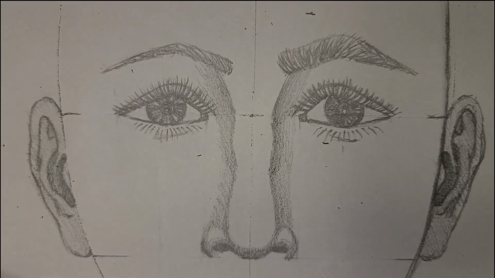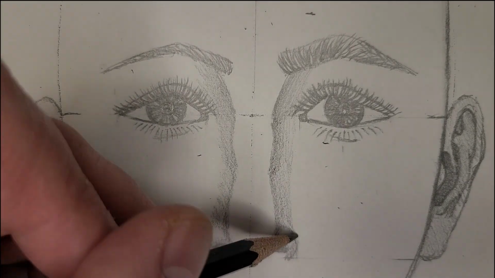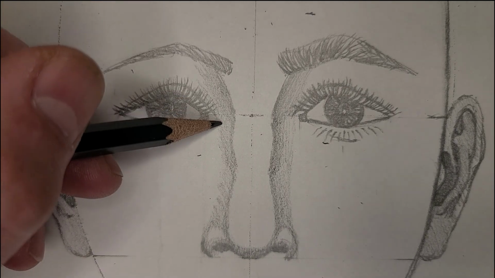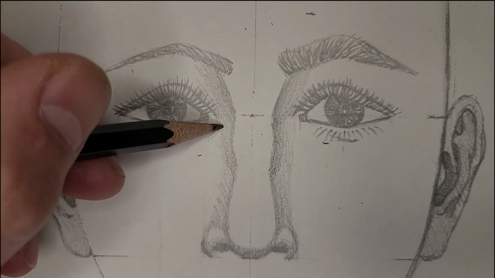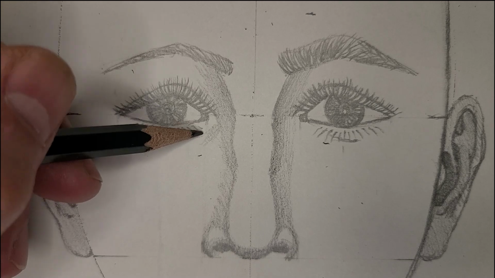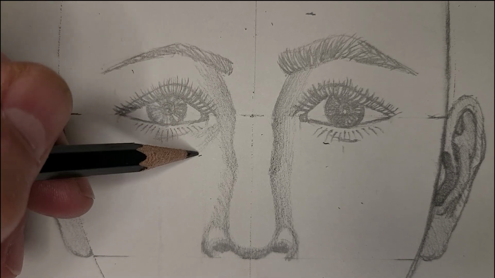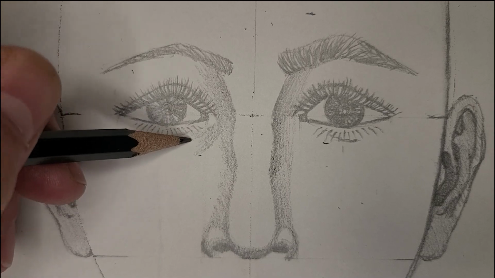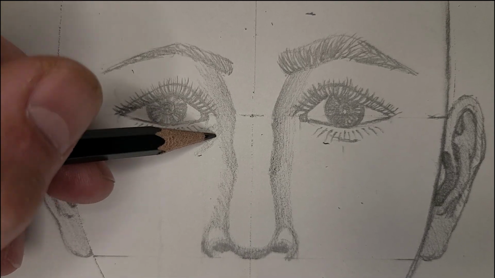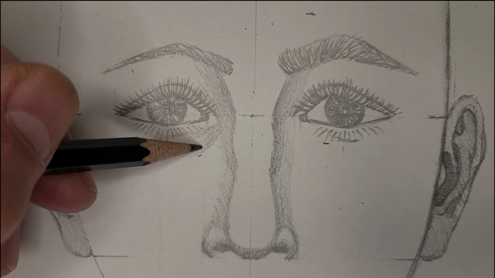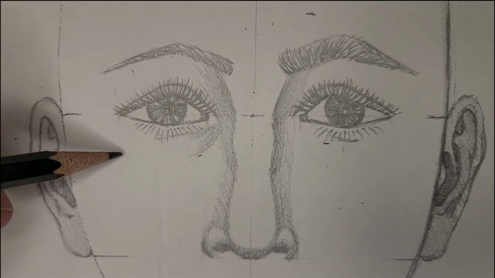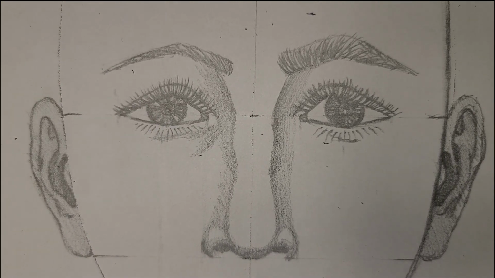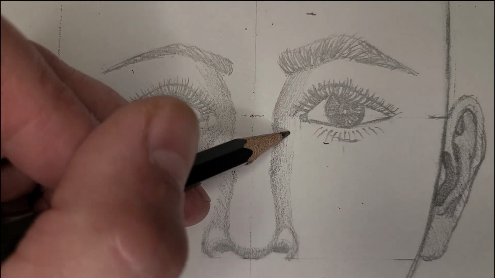All right, so what we can do next is we can start to look at the eye socket just a little bit, because everybody's got an eye socket and there may be a little bit of a shadow that we need to define just for the beginning of the eye socket. Now, if you want to make the person look older or more stressed out, you can make the eye socket more dark. It can kind of go further over, but we're going to keep this person a little bit younger and more youthful looking. So we're not going to get too crazy with the eye socket.